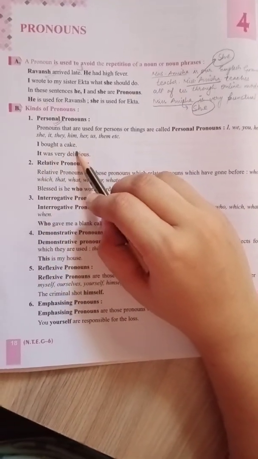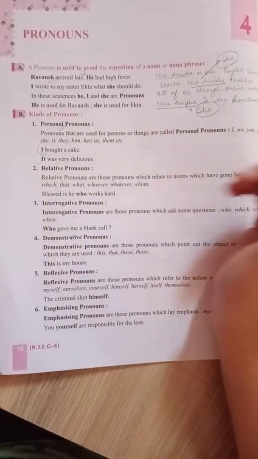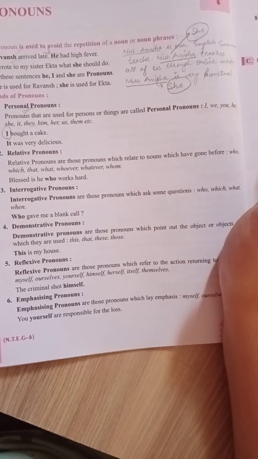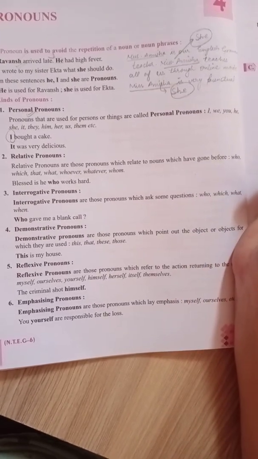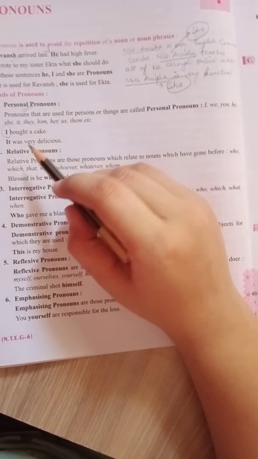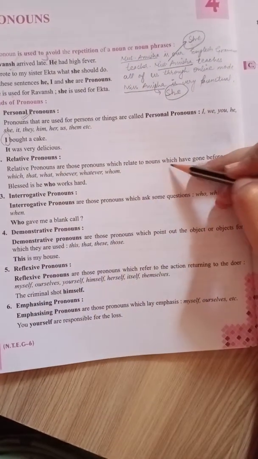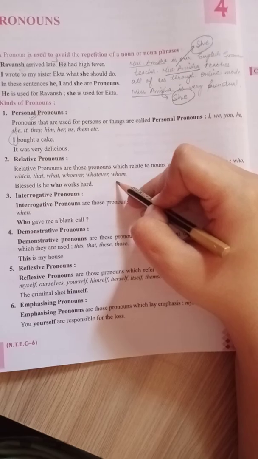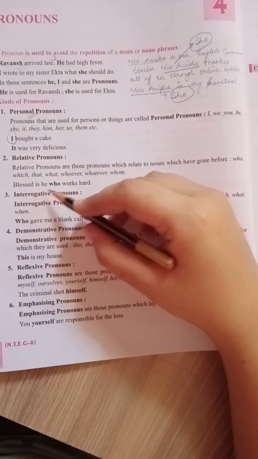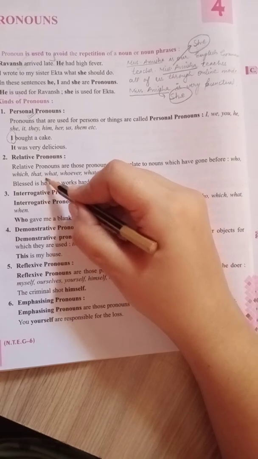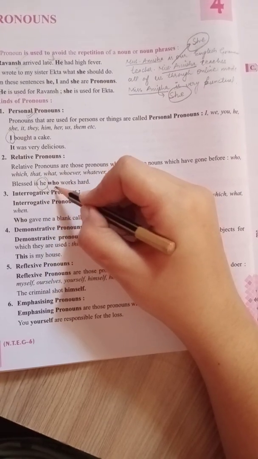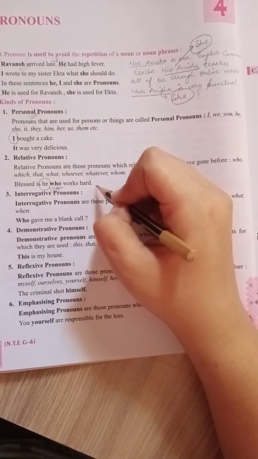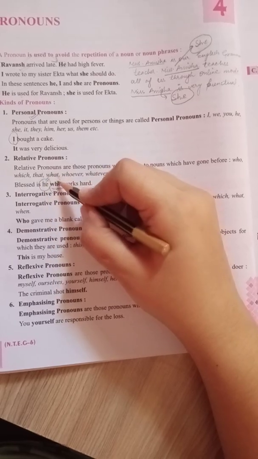Like, I bought a cake. Here I is a personal pronoun used for a person. Now let's talk about the relative pronoun. From the name itself you can calculate that those pronouns show some relation to a noun that has gone before, like who, which, that, what, whatever, whom, whoever, etc. Blessed is he who works hard. Here he is a pronoun related with who, which is again a relative pronoun, and this sentence shows the relation between who and he.